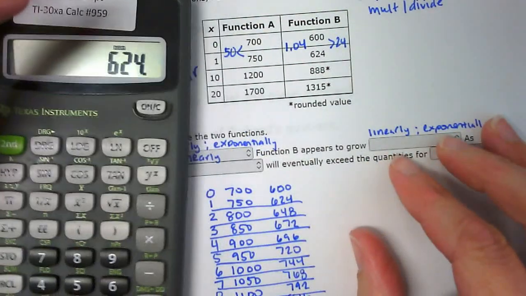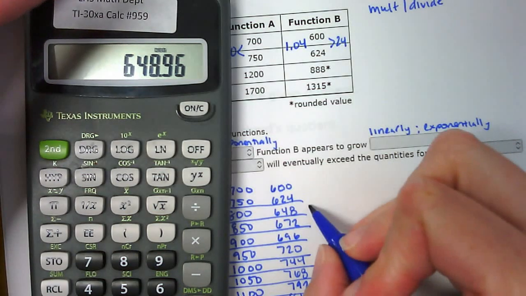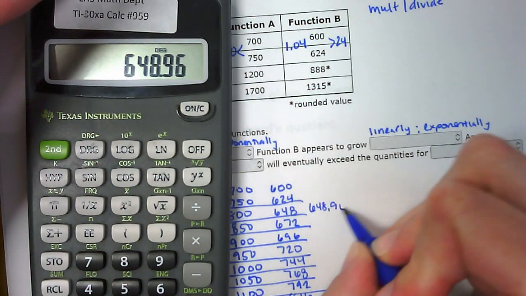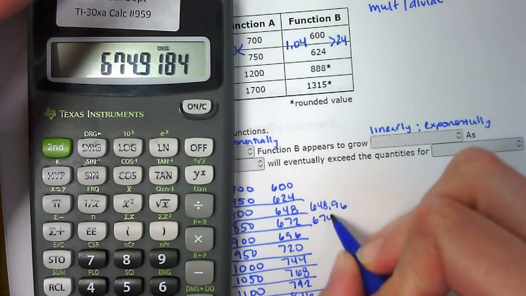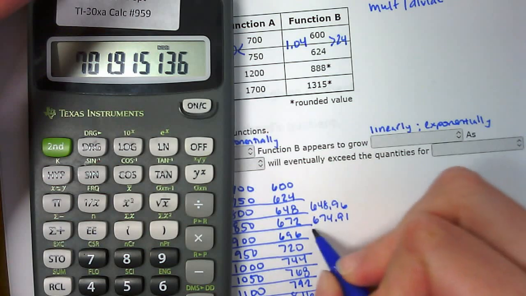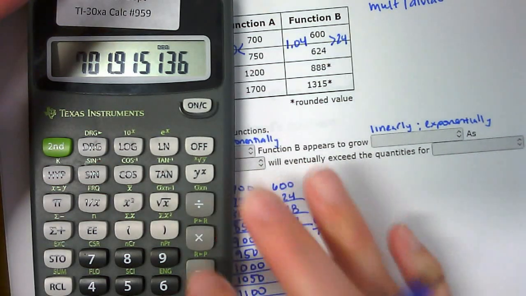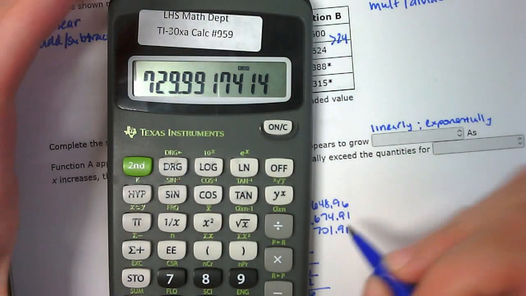And then I would go down my list. So I would hit times 1.04, and I get 648.96, times 1.04, and I get 674.91, times 1.04, and I'm at 701.91.